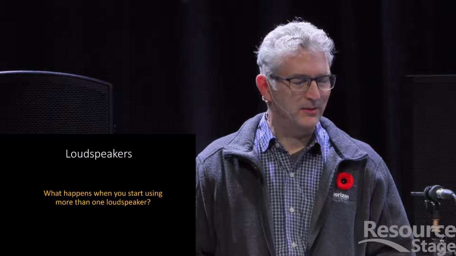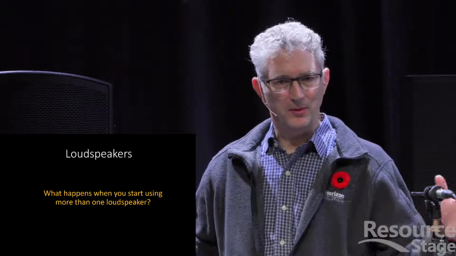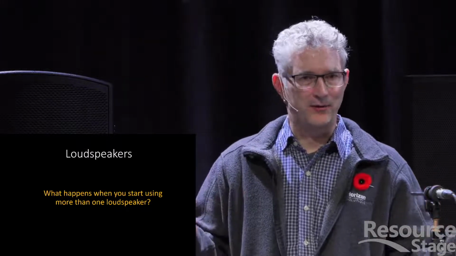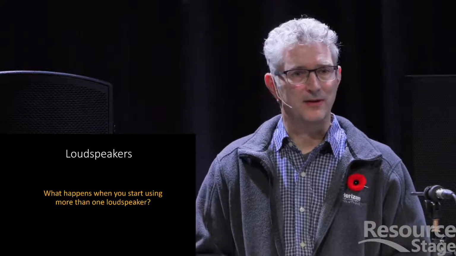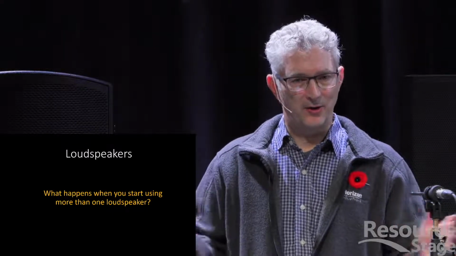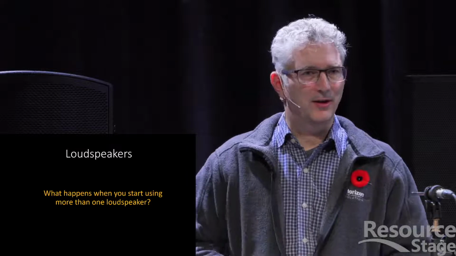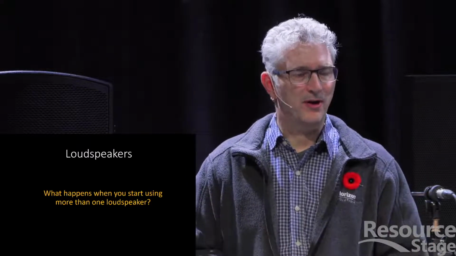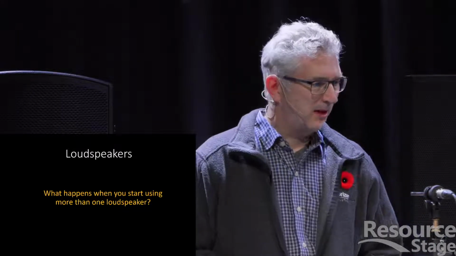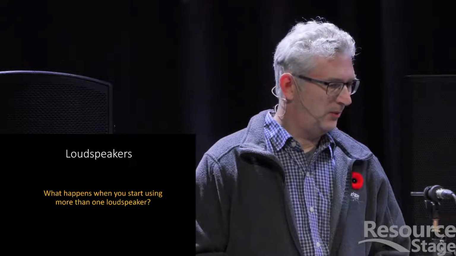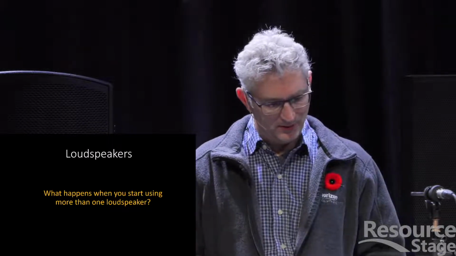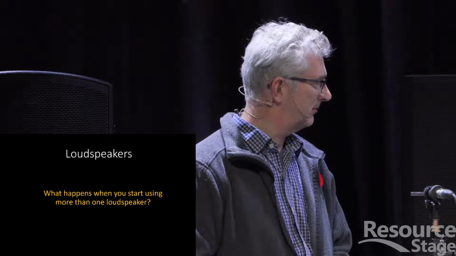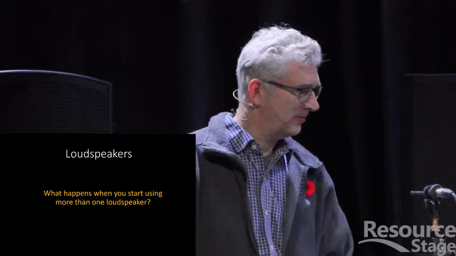But we want to do that so that any overlap, if we do have to use more than one loudspeaker, is in an aisle or someplace where people are not actually seated. But we wanted to demonstrate that, using these K10 speakers as well.